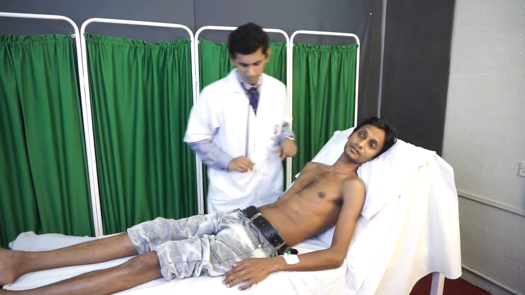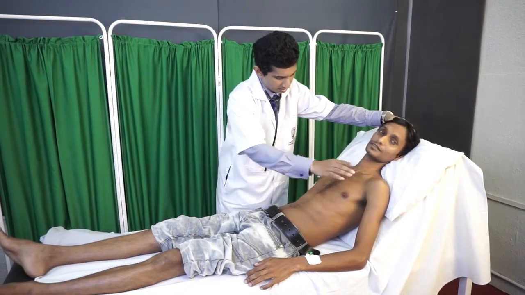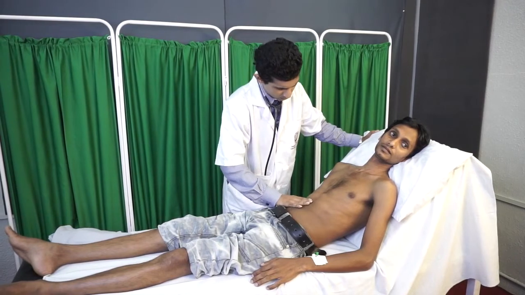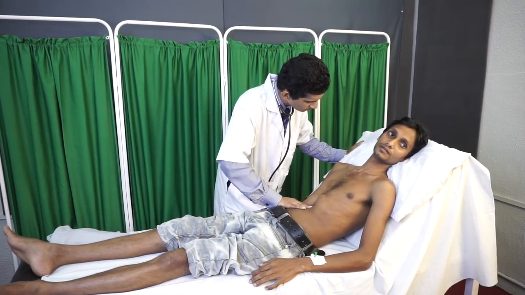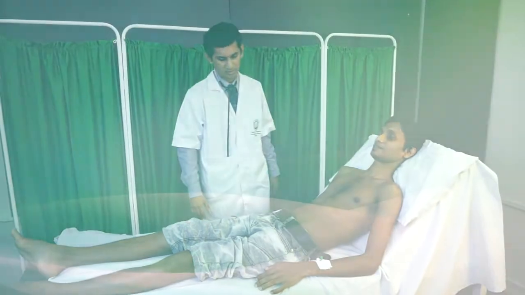Having identified the venous pulse, he tries to see the elevation of the venous pulsations, exerting some pressure over the right hypochondrium. He gets a rough measure of the elevated jugular venous pressure. This is a correct technique to measure jugular venous pressure.